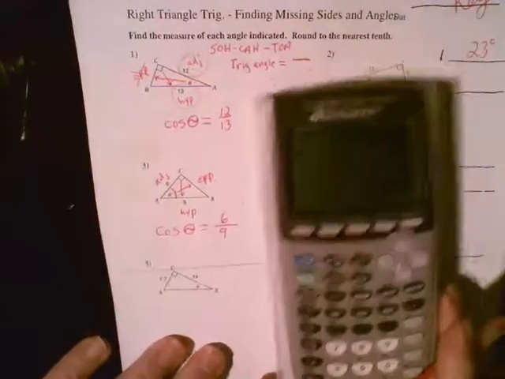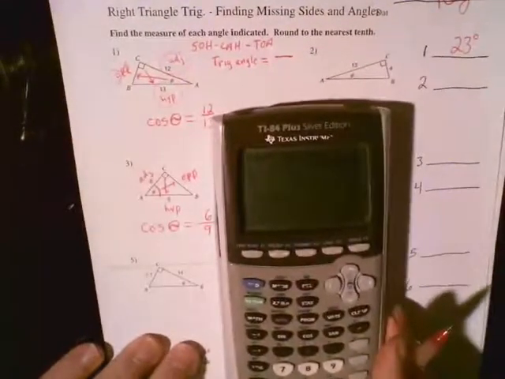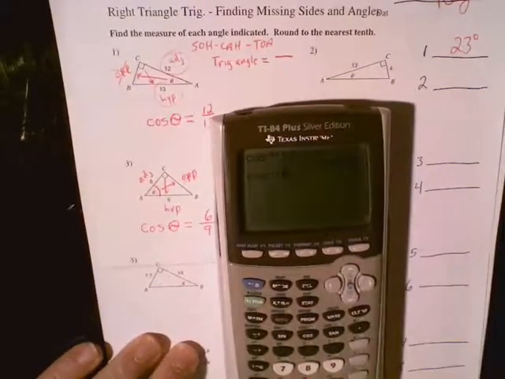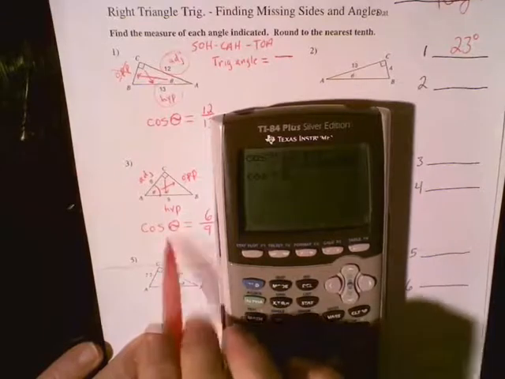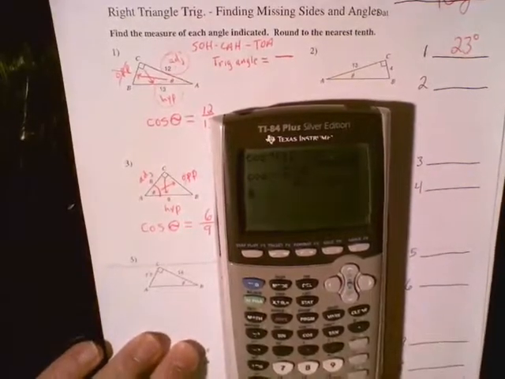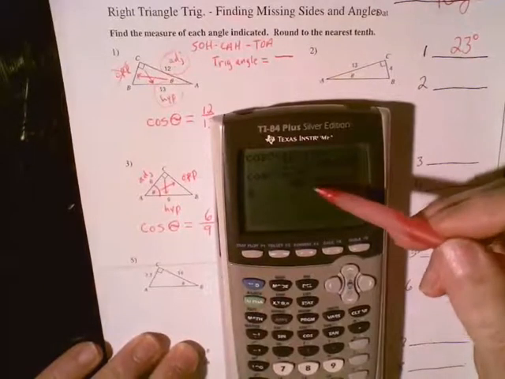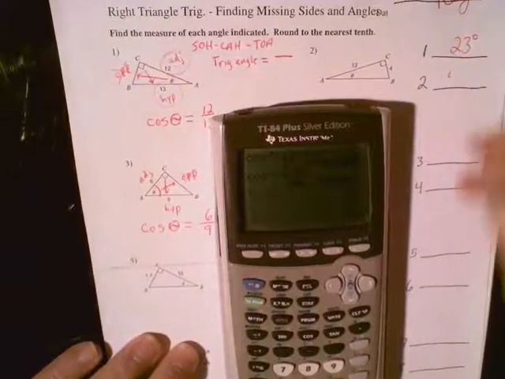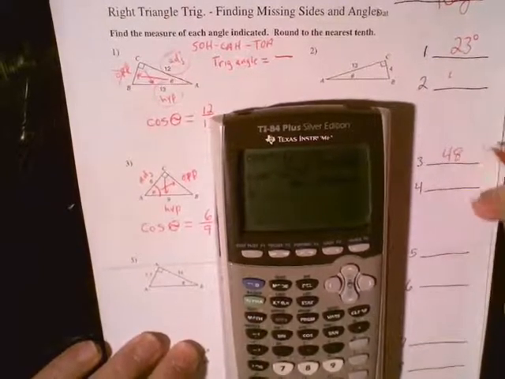And we're going to let our calculator do all that work again. You hit second cosine, because we're looking for the angle this time. 6 divided by 9. And it tells us about 48.2. We'll just say about 48 degrees. That's close enough. So that's the answer to number 3.